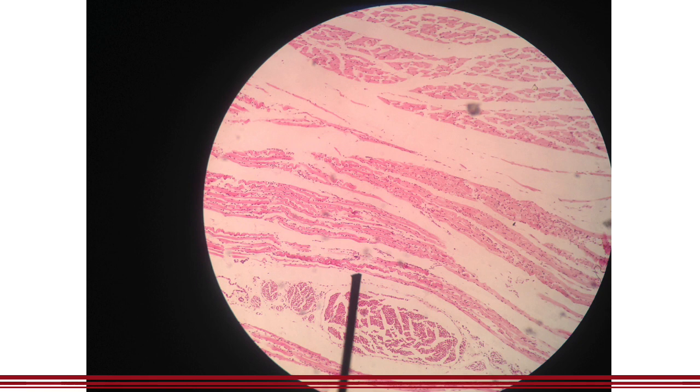You might notice that the bundles of cells here are quite different when compared to this one, because you're looking at the side view here, while in this one you are looking at the cross-sectional view. This is the inner circular layer and the outer longitudinal layer. If I'm not mistaken, this should be located in the esophagus.